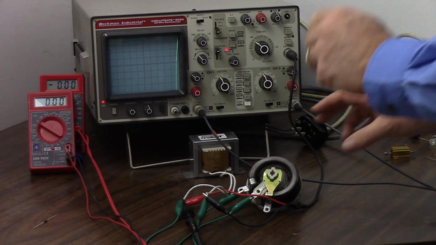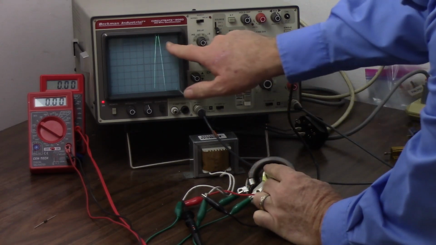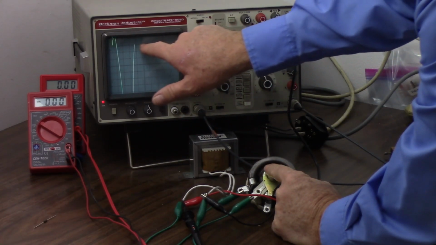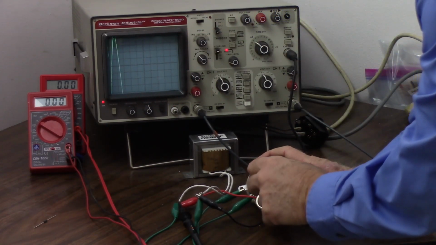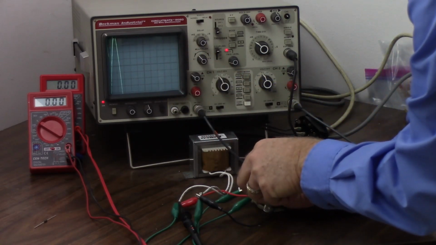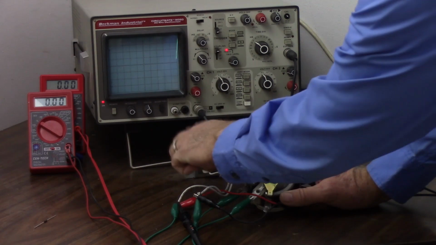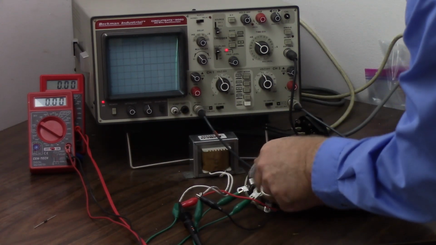So here goes nothing. Let's increase the load. Before we do it, let's just take a look and see what we're looking at. So it's 2, 4, 6, 8, 10, 12, 14. So the second line from the very top is what I want to watch. When the peak of this sine wave drops below that line, that's when I'm getting the maximum current I can get from this transformer. And let's see if that maximum current is 4 amps.